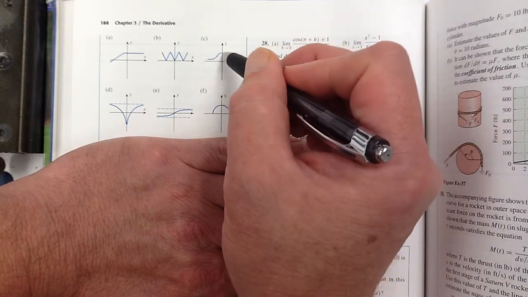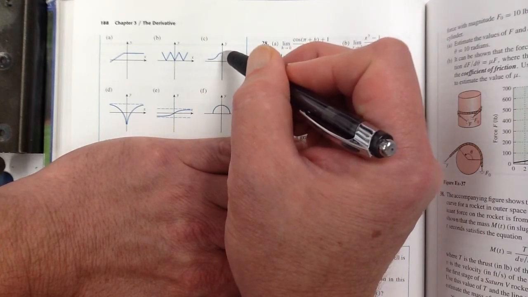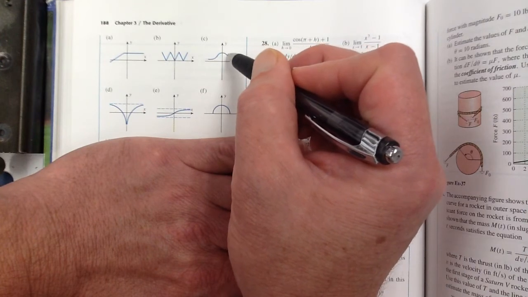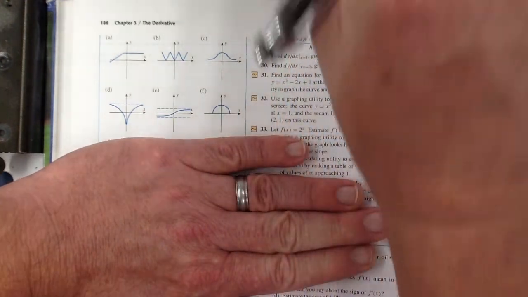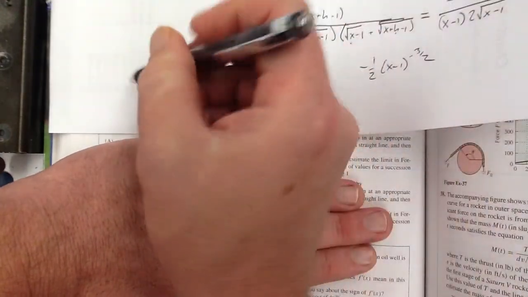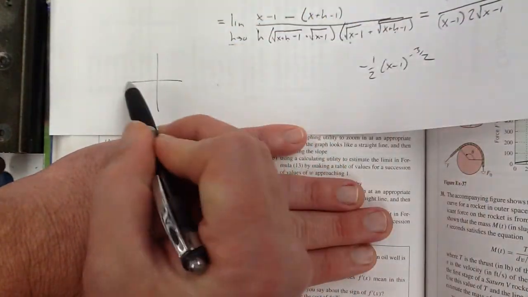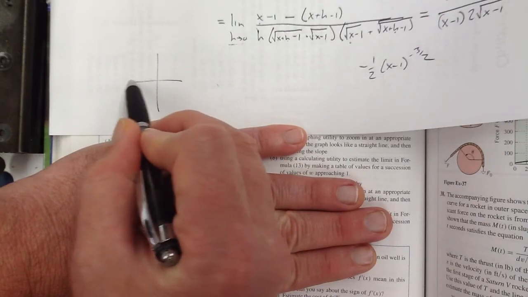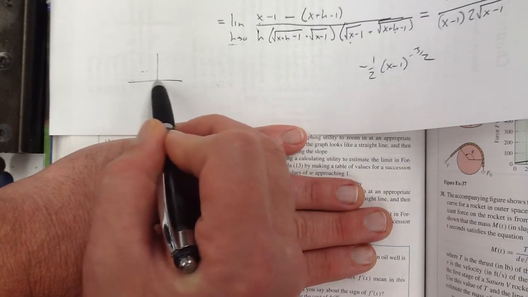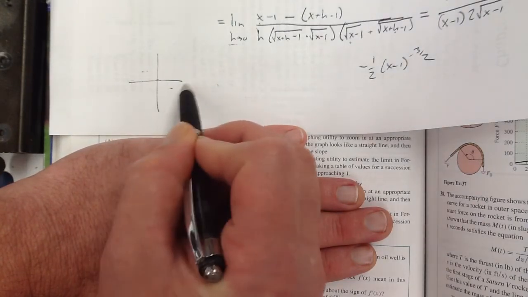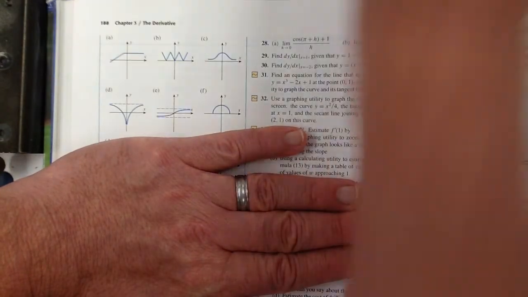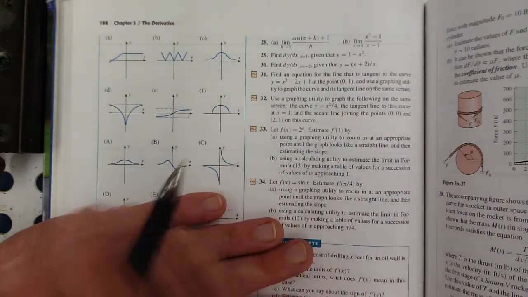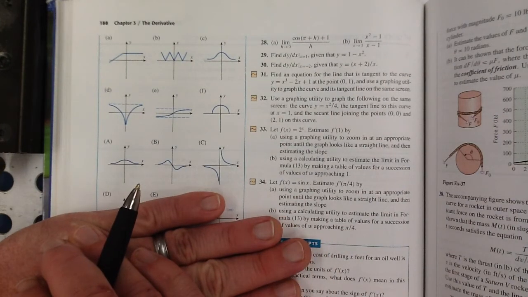And then it looks like the slopes get negative for a while, then there's the most negative, and then come back to 0. So if you were trying to sketch that, I'm looking for something that starts close to 0, goes up into positive territory, comes back to 0, goes into the negatives, and then comes back to 0. So something like this. And now it looks like B.